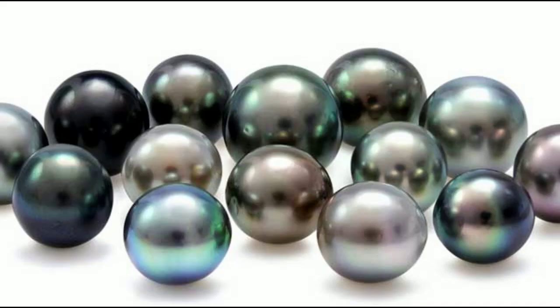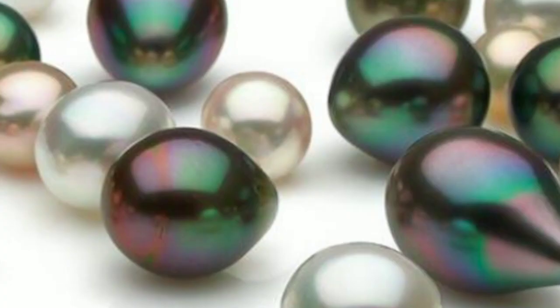Today, most of the mollusks used in the culturing process are raised specifically for the purpose, although some wild mollusks are still collected and used. The process begins by inserting a shell bead along with a small piece of mantle tissue into a host mollusk of the same species.